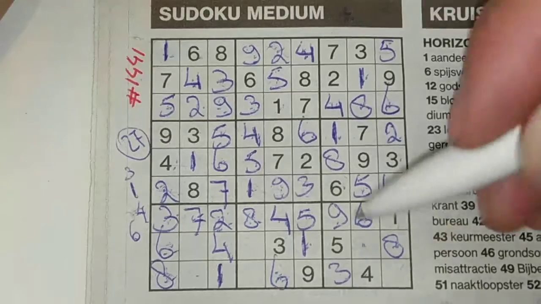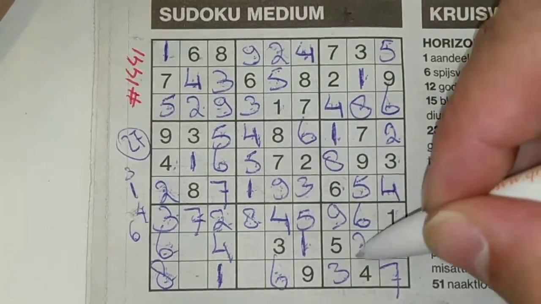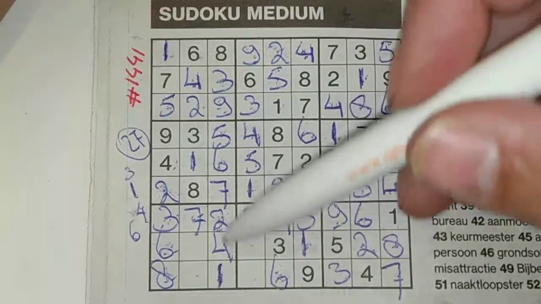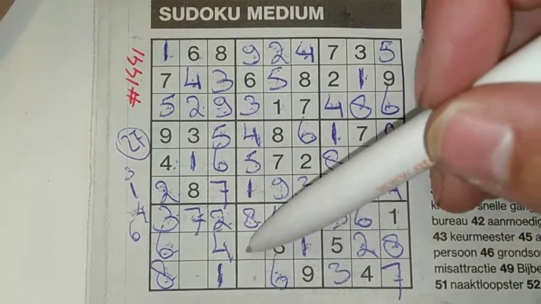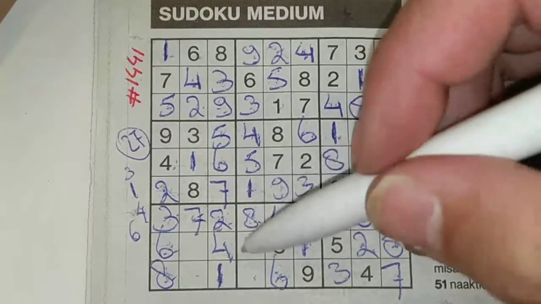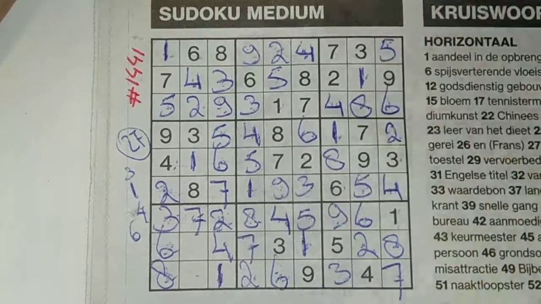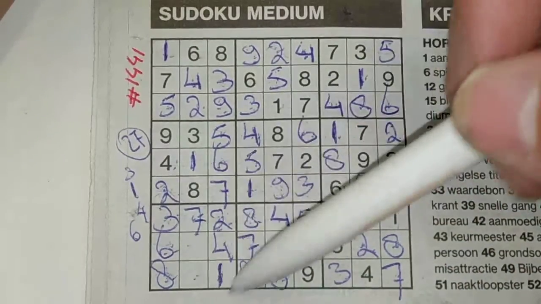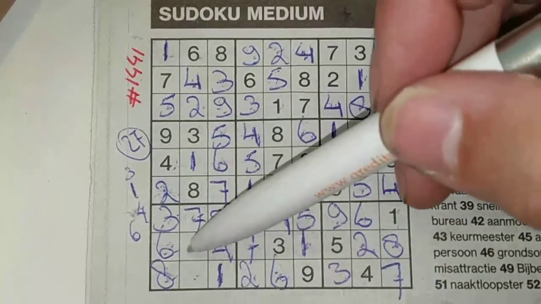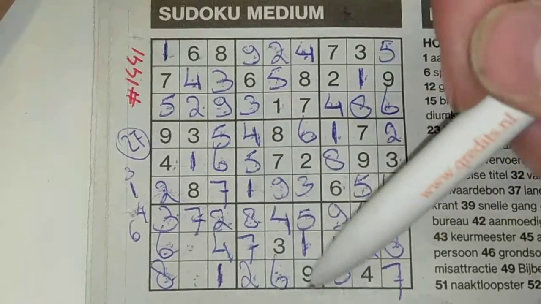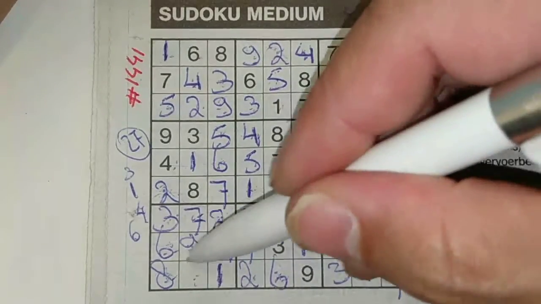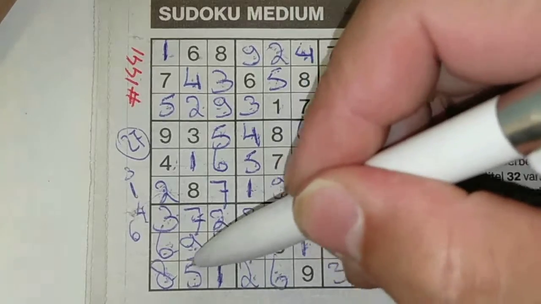2 numbers left in this big square for the numbers 7 and 2. We see here 7, no 7 there. 7 should be here, and the 2 goes there. 2 numbers left in this big square for the numbers 7 and 2. We see here 2, no 2 there. 2 should be here, and the 7 goes there. And the final 2 numbers of this big square for the numbers 5 and 9. We see here 9, no 9 there. 9 should be here, and the 5 goes there.